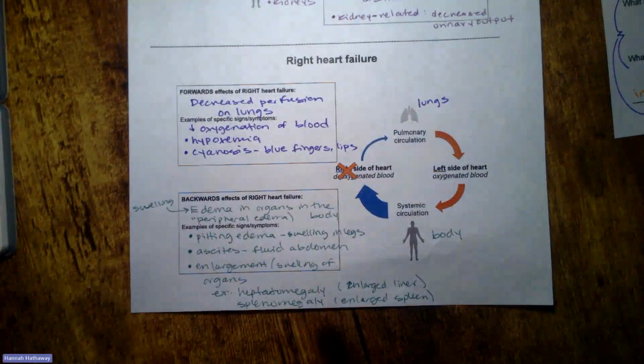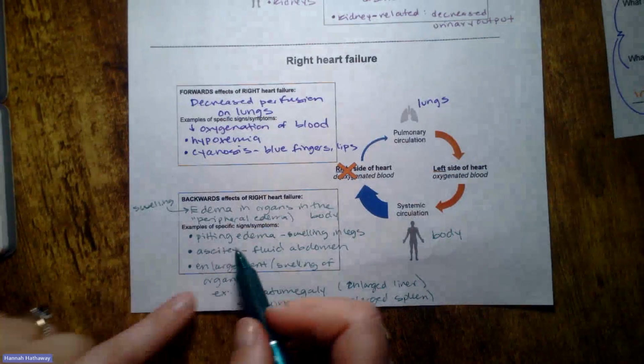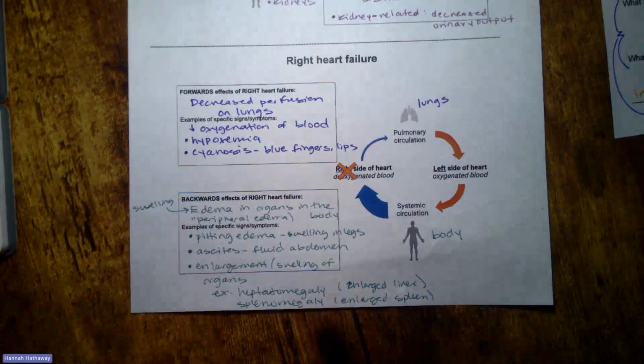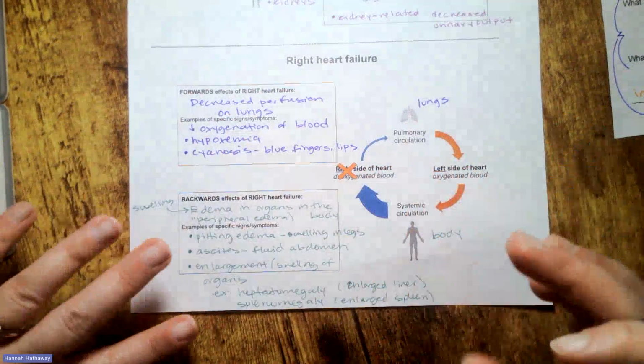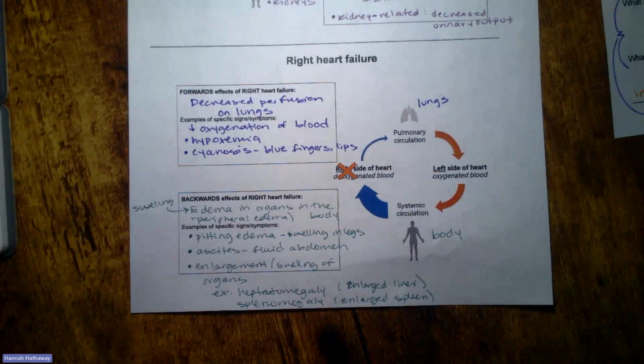And then another specific sign that you can see with right heart failure, another backwards effect, is not necessarily swelling in a specific organ. Because you have this blood just pooling all throughout the body, you can actually see the distension or fullness of the veins in places where the veins are close to the skin.